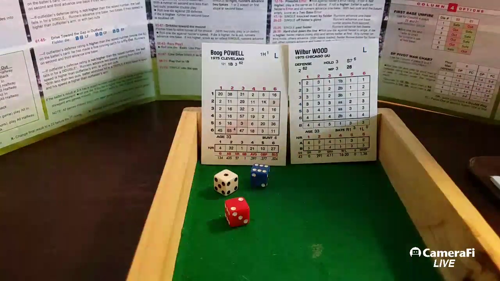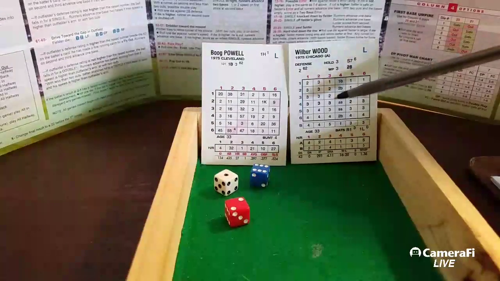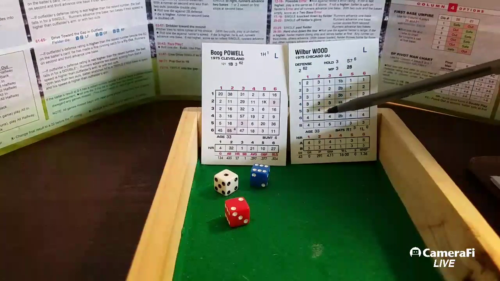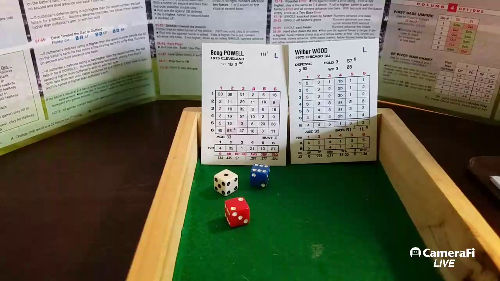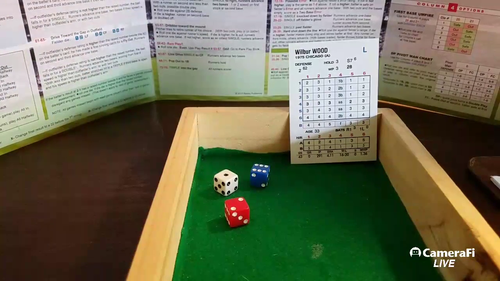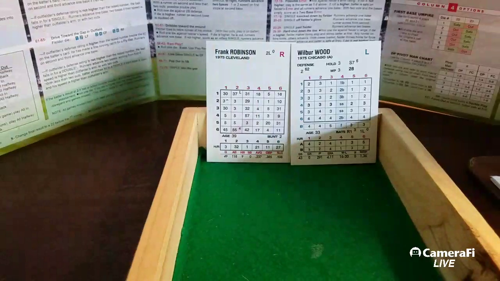All right, it's a 2-1-6 for Powell. 2-1 is a 38, and 2-6 for Wood is a 4. So that is a 42 in column 2. And that's a ground out to short. And again, that would be an injury result. If we were playing injuries, Boog Powell would miss a game. But we're not doing that, so we just call it a simple ground out. And now player-manager Frank Robinson steps to the plate.